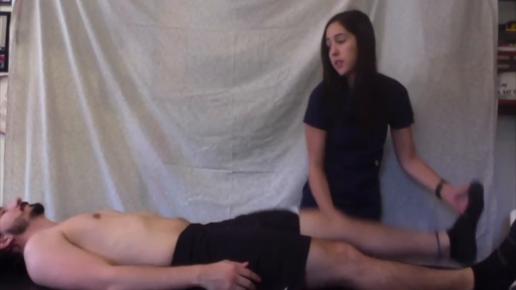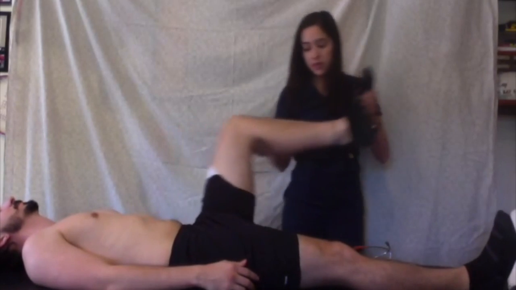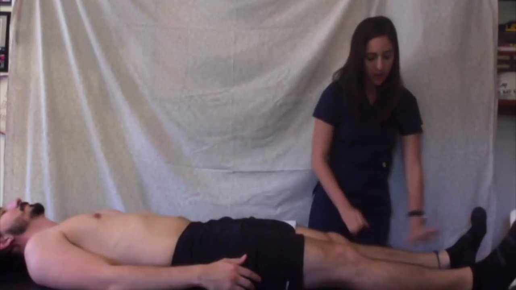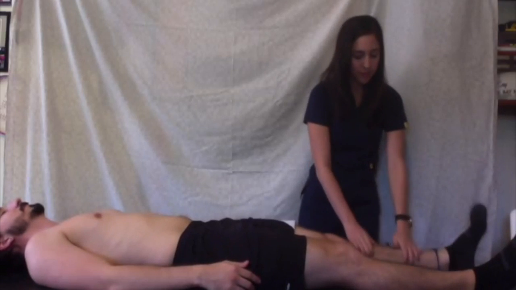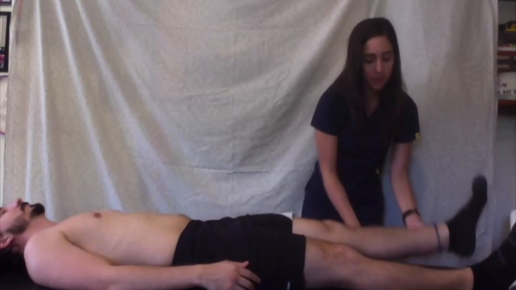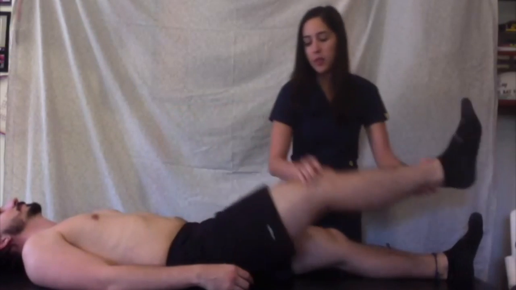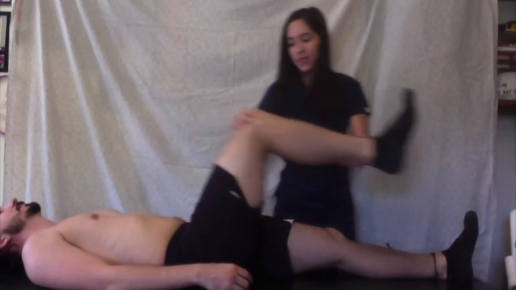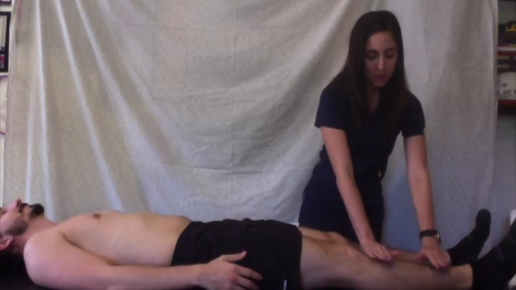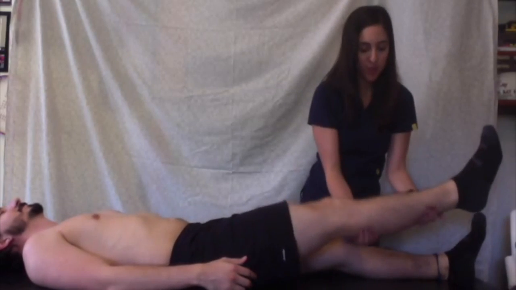I'm going to lift your leg for you. Test range of motion and muscle strength of hips, knees, ankles, and feet. Very good. Can you push? Now push down. Do the same thing on this side. Okay. Push up. Push down.